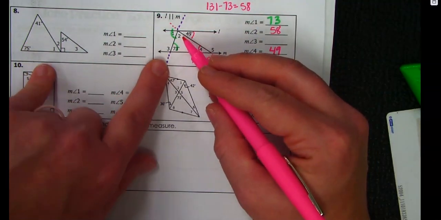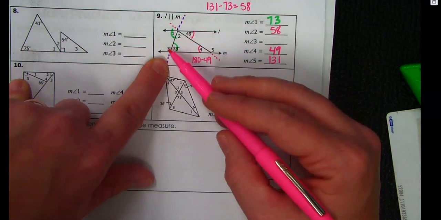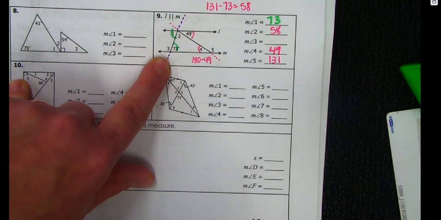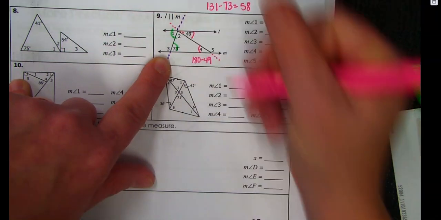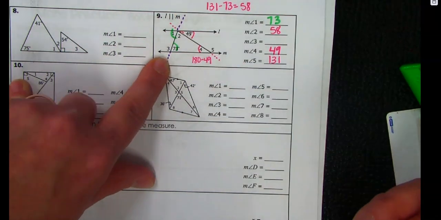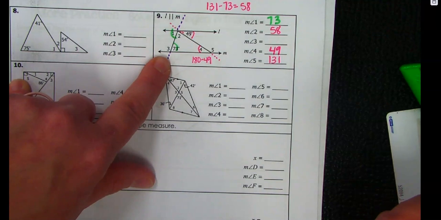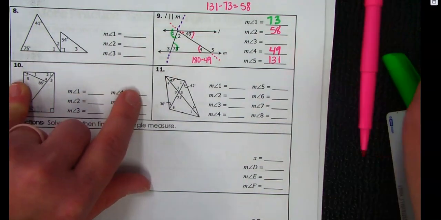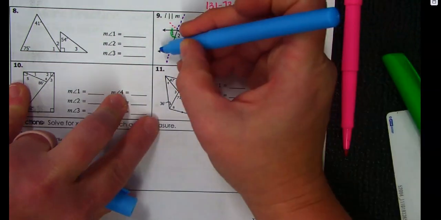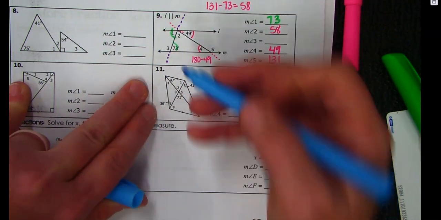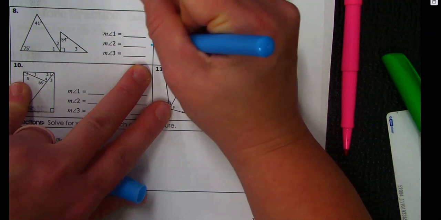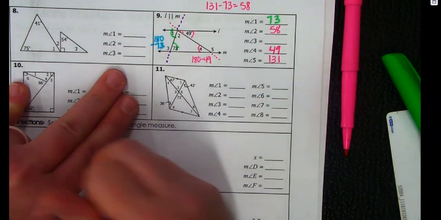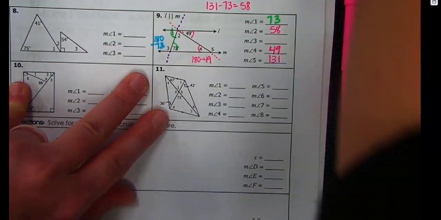Well, if 2 is 58, then that's going to help us with 3 a little bit, but not so much because some of it has been taken away. Okay, so some of that has been used. So that's actually not going to be too helpful for me. What I'm going to do is look at 73 and 3 as a linear pair. If I know they're a linear pair, then I can just do 180 minus 73, which I don't know why I chose such a fat marker to do that.